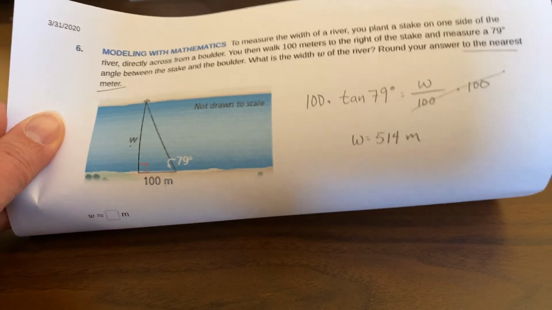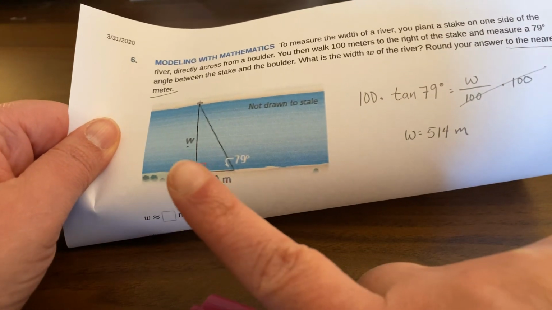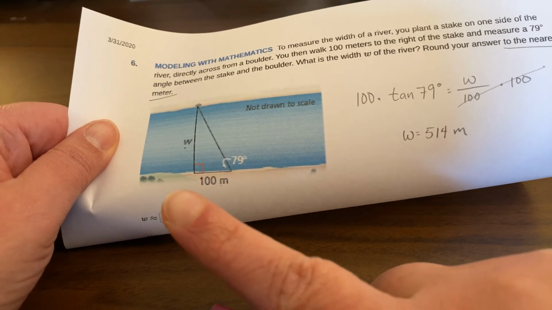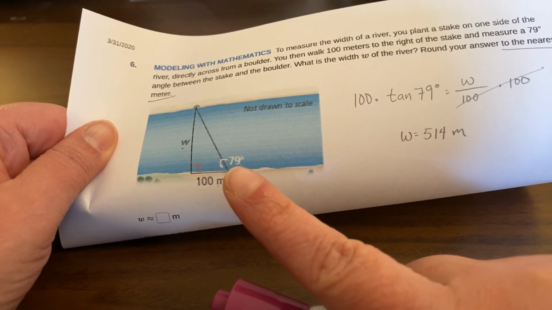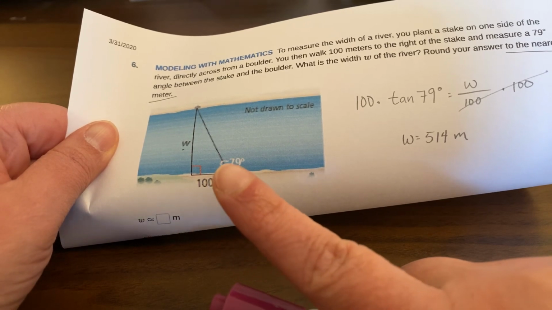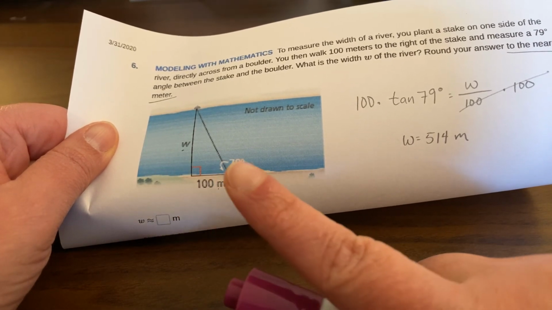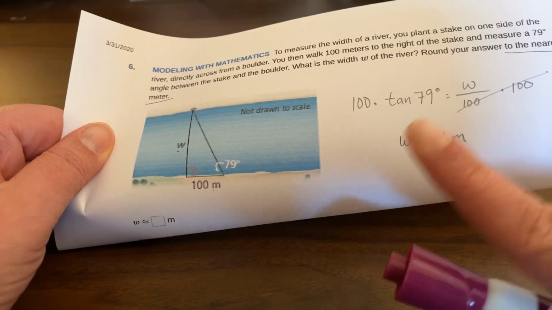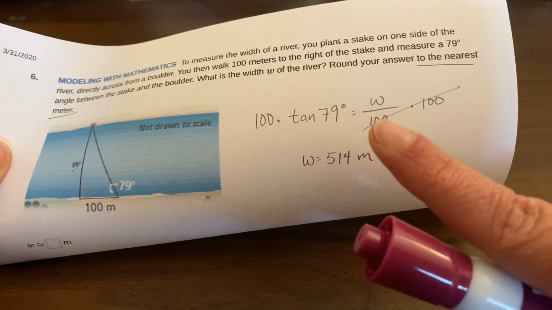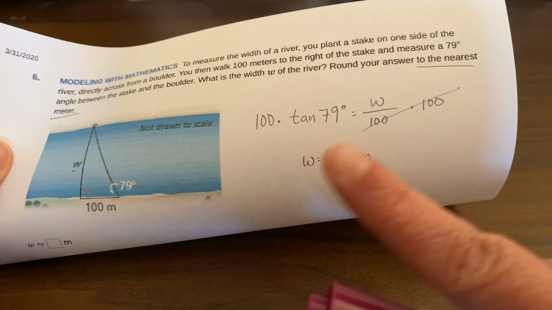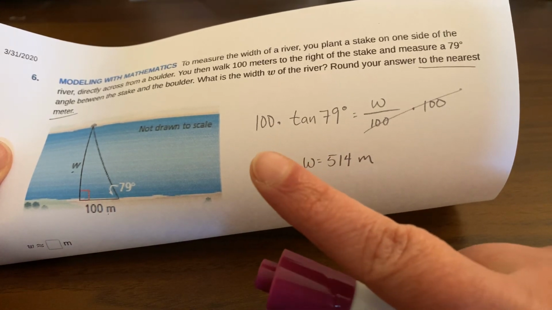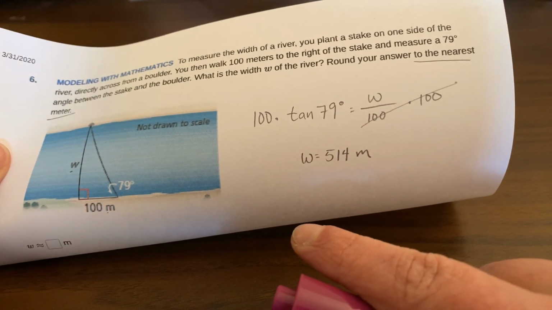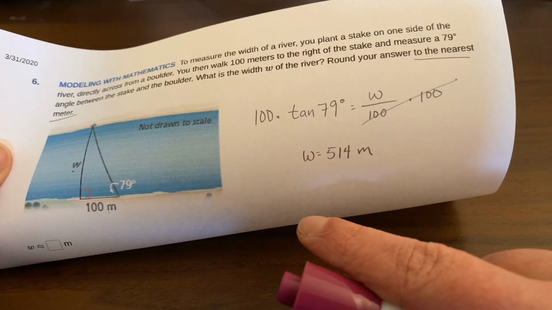Okay, we look at the lovely little triangle that they have given us. W, 79 degrees, 100 meters. We need to solve for W. What trig function relates W, this angle of 79 degrees, and this 100 meters? So W is opposite, 100 is adjacent to the 79 degrees. So tangent, right? Tangent of 79 is equal to W over 100. Our goal is to solve for W, so we multiply both sides by 100. We type into our calculator 100 times tangent of 79, and we get W equals approximately 514 meters.